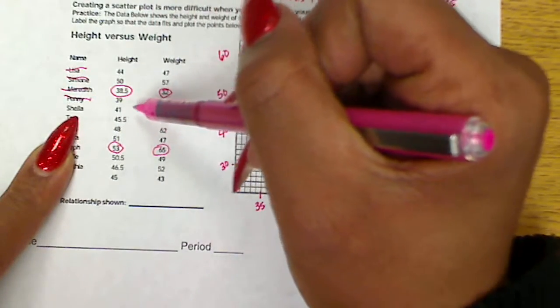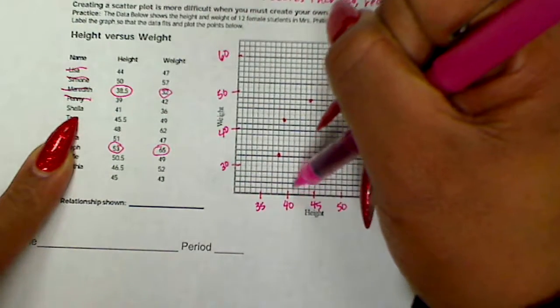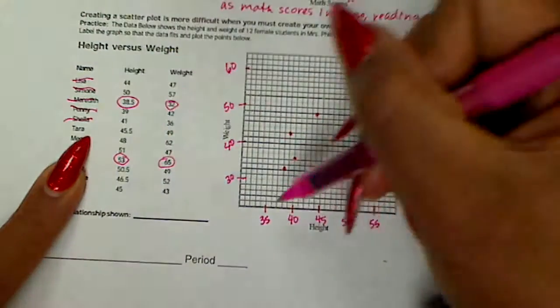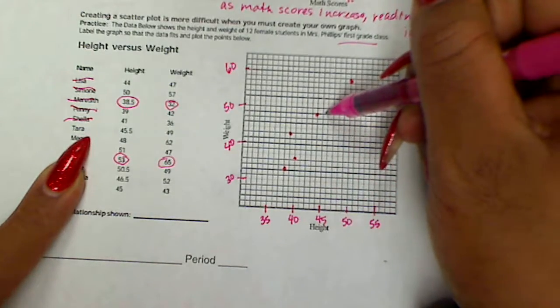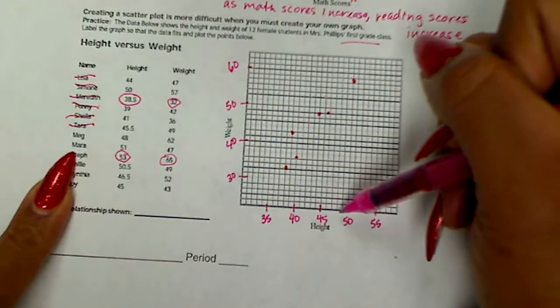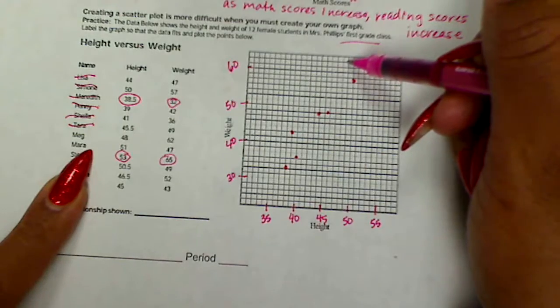Sheila, the height is 41, the weight is 36. So I have 41, I have 36, yeah, halfway. With Tara, I have 45.5 and 49. Meg, 48 and 62. So she's going to be above 60.